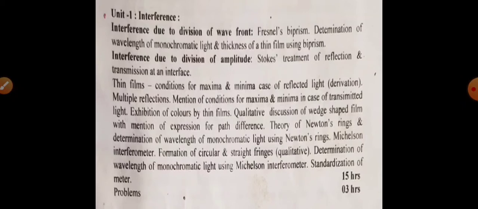mention of expression for path difference, then theory of Newton's rings and determination of wavelength of monochromatic light using Newton's rings, then Michelson interferometer, formation of circular and straight fringes, qualitative explanation, then determination of wavelength of monochromatic light using Michelson interferometer, then standardization of meter.